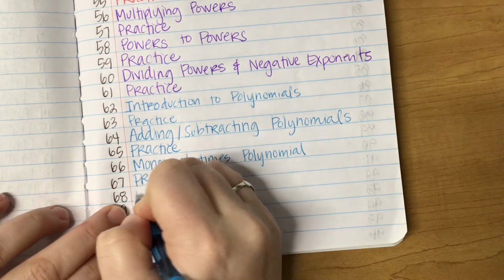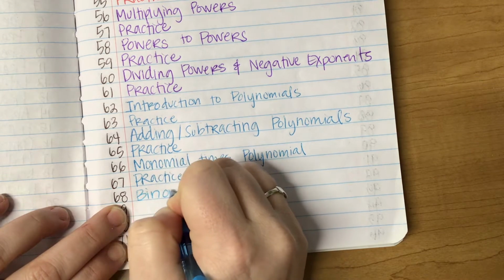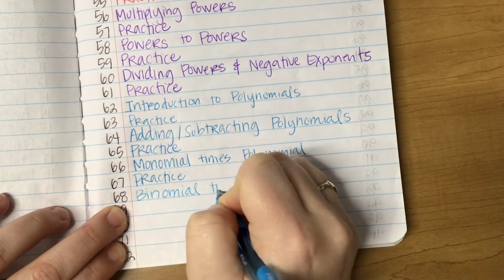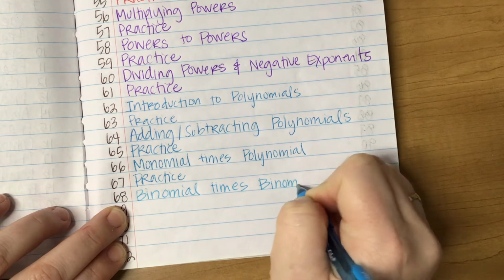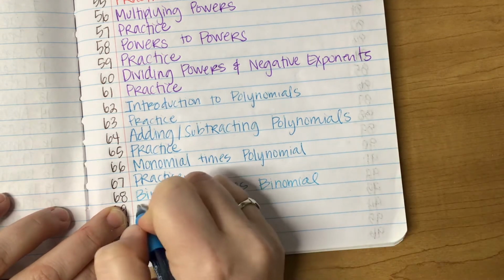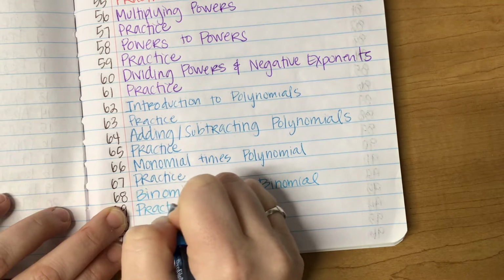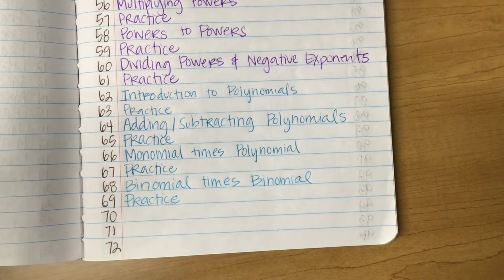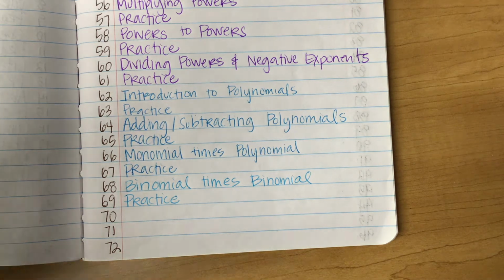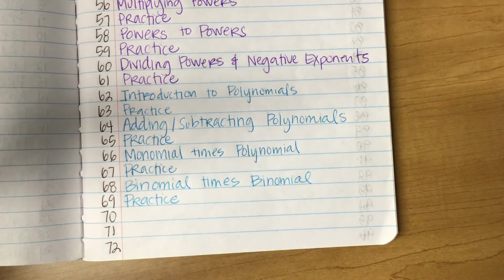Here we go. A binomial times a binomial. And practice. So we're taking this skill that we practiced the other day with a monomial times a polynomial, and we're going to increase our skill level.